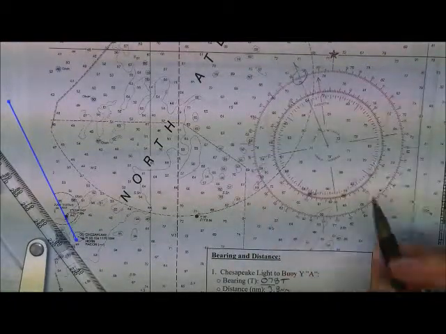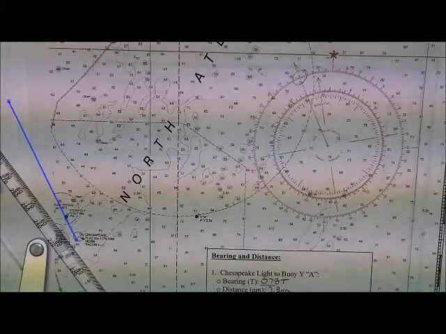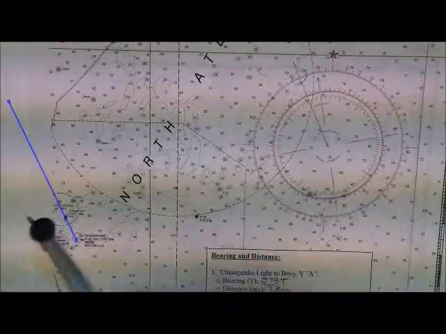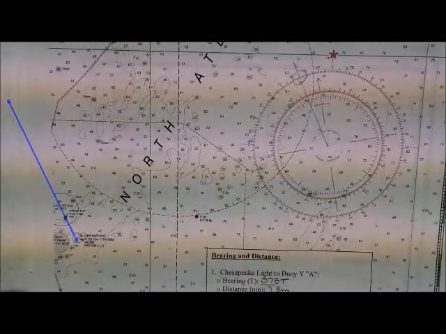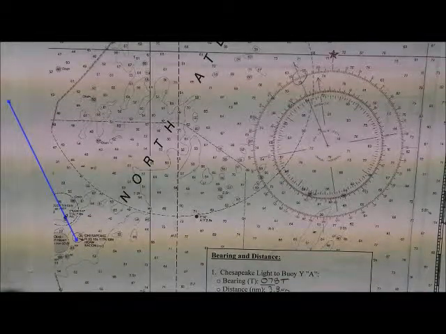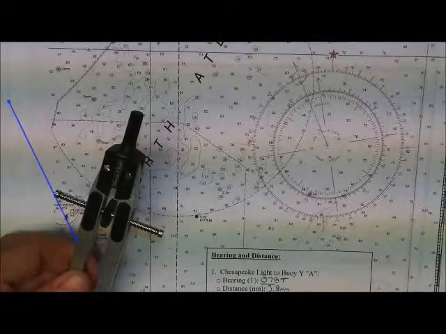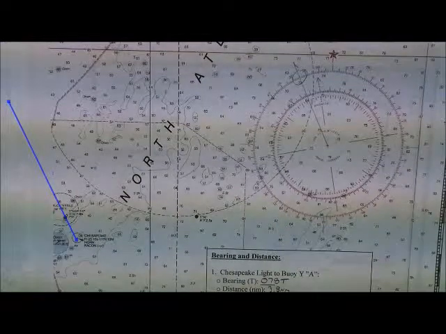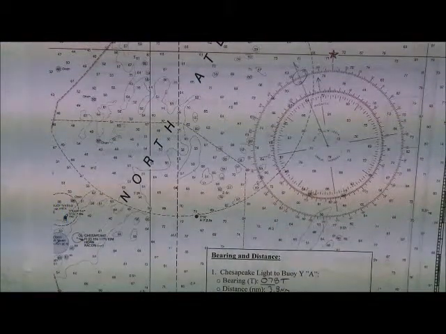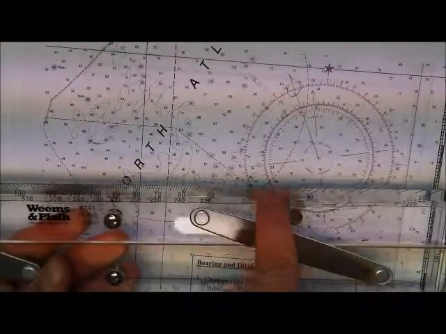335 true. And for the distance between those two navigation aids, here to here, is 0.7 nautical miles. And there you have it. So we've measured bearings in two different ways. We've used the graduation of the parallel rulers, and we've also used the compass rose.